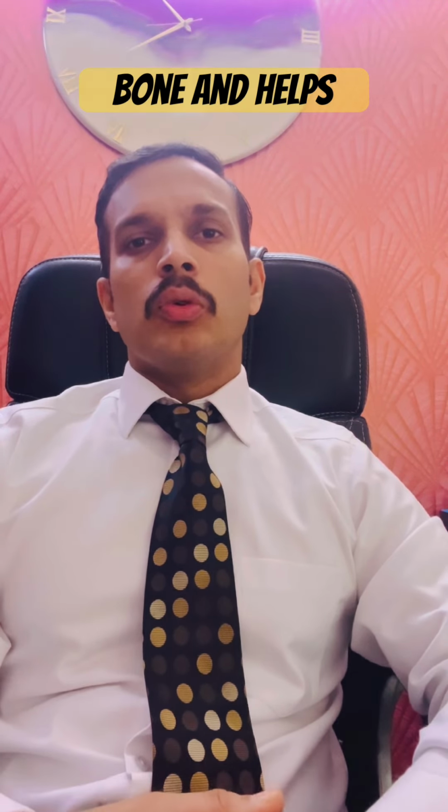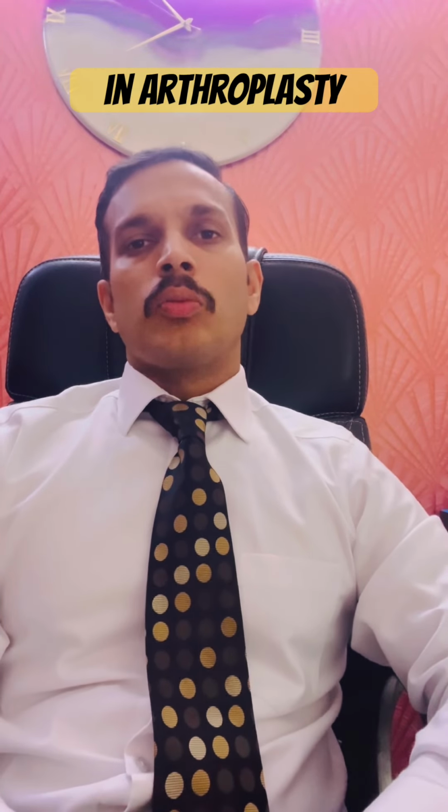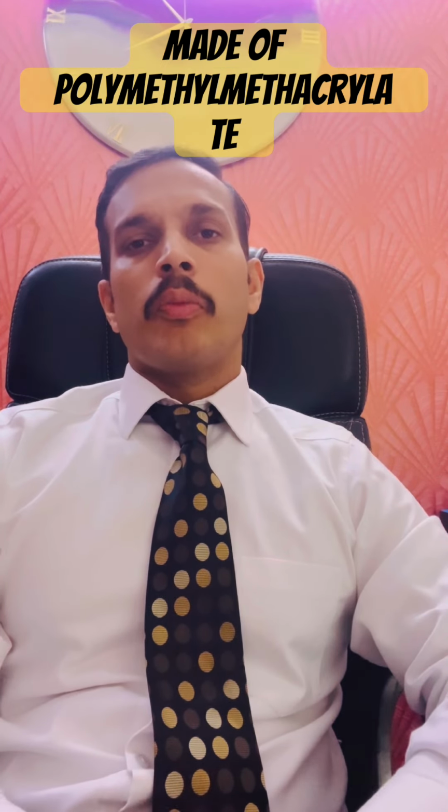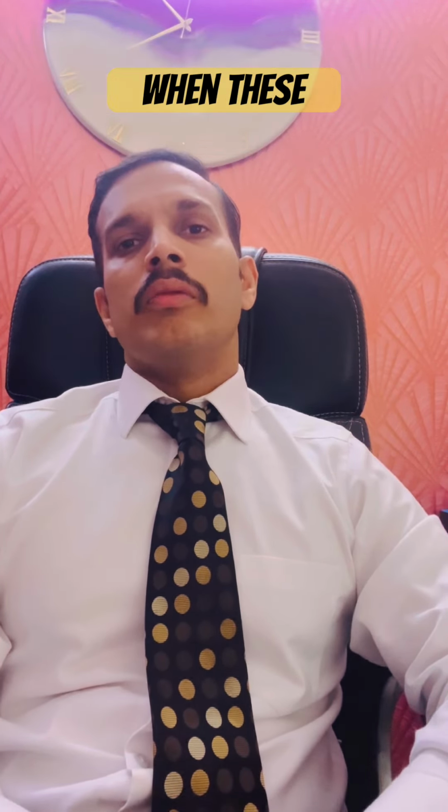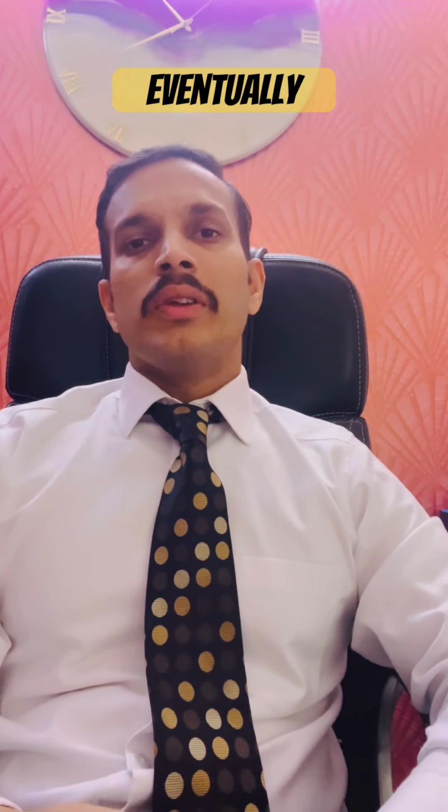The use of bone cement is that it acts as a bone filler and it integrates with the cancellous bone and helps in load transmission of weight, most commonly used in arthroplasty of hip and knee. It has basically two components. One is a liquid monomer and a polymer bead made of polymethyl methacrylate. When these two are mixed, it causes an exothermic reaction, generates heat, and it eventually sets.